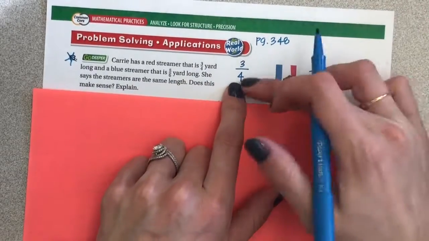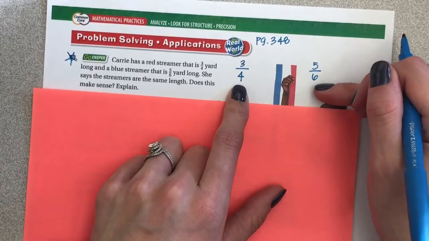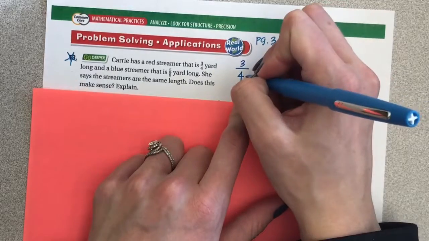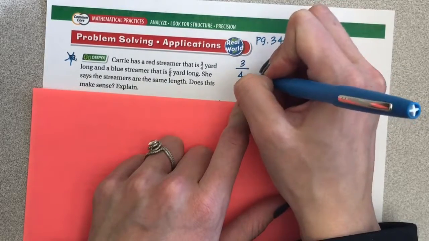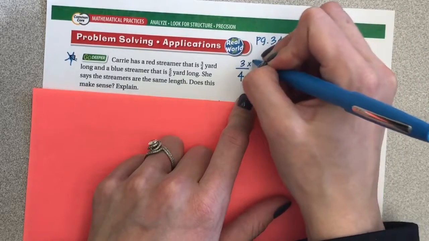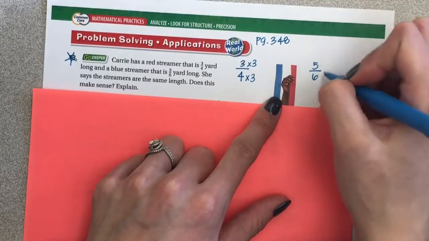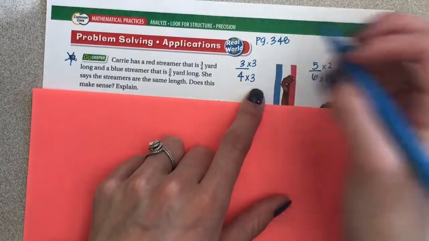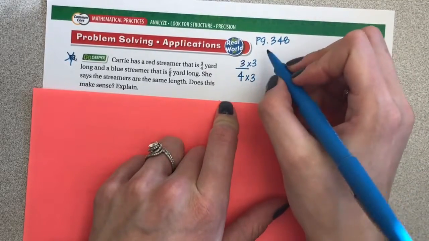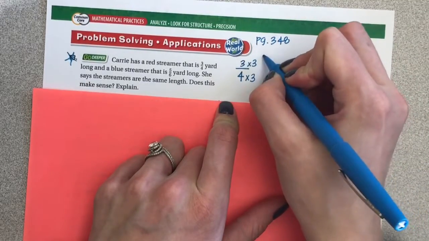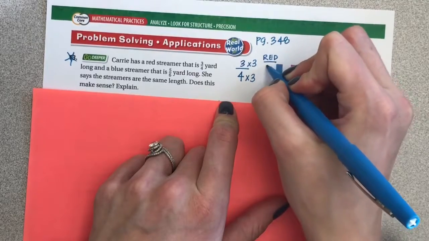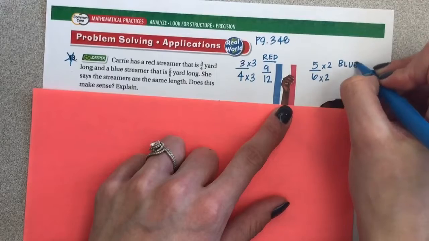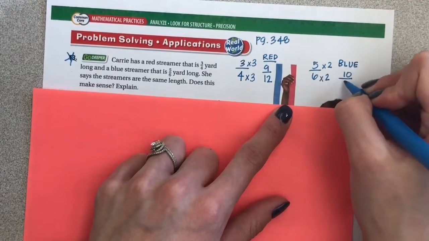And 4 and 6 are both factors of 12. So we can change both of these into 12ths. So in order to change 4 to 12, I'm going to need to multiply by 3. And whatever I do to the bottom, I have to do to the top. And in order to change 6 to 12ths, I'm going to have to multiply by 2. So now my new fractions would be my red streamer is going to be 9/12ths. And my blue streamer is going to be 10/12ths.